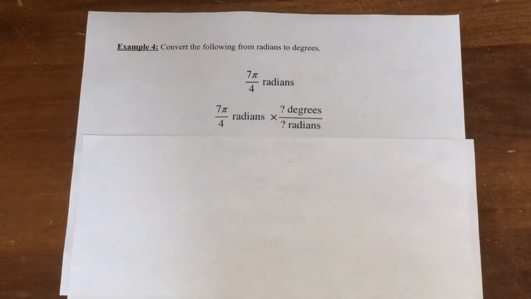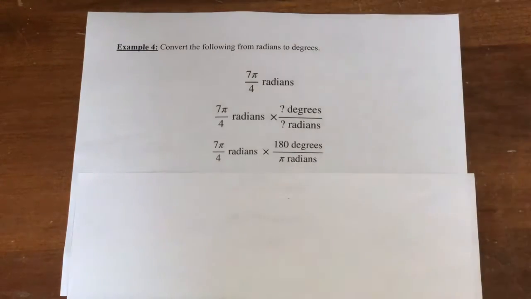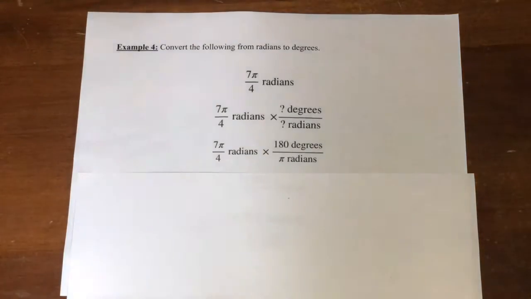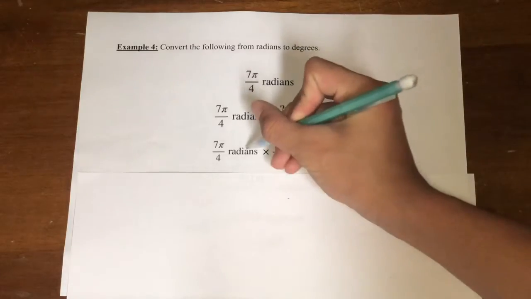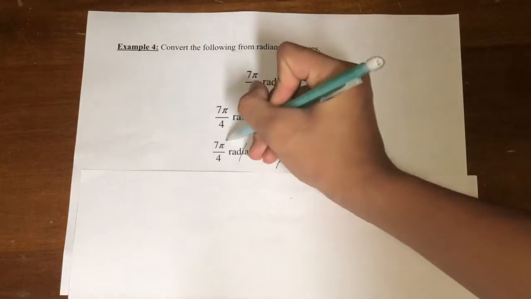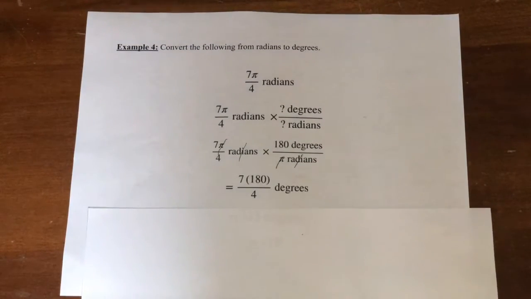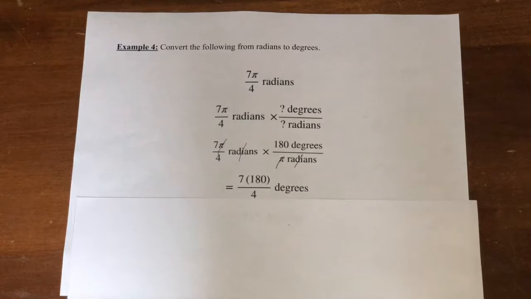Let's say that we have 180 degrees again. We know that 180 degrees is equal to pi radians. Therefore, 7 pi divided by 4 radians times 180 degrees divided by pi radians. As you can see, we can cancel out radians with radians and pi with pi, which leads us to 7 times 180 divided by 4 degrees.